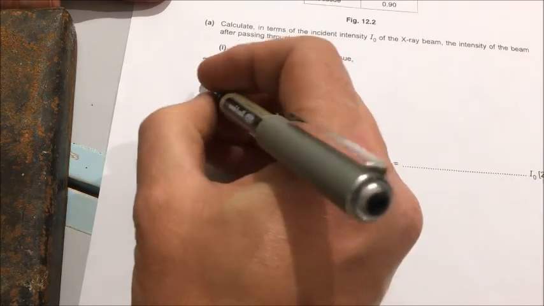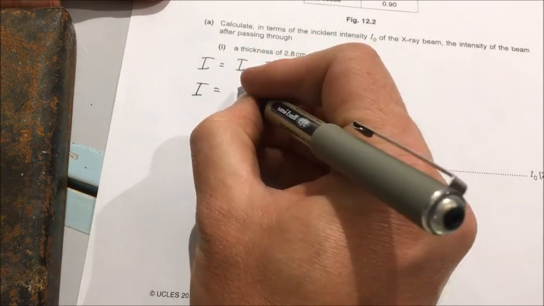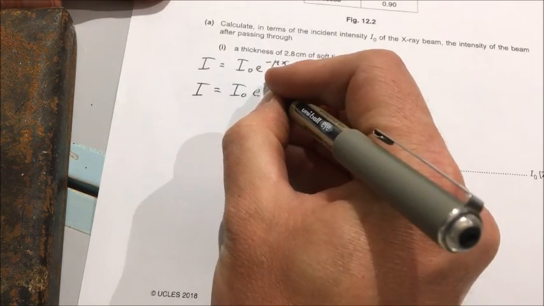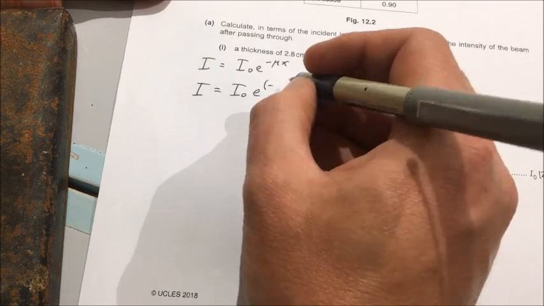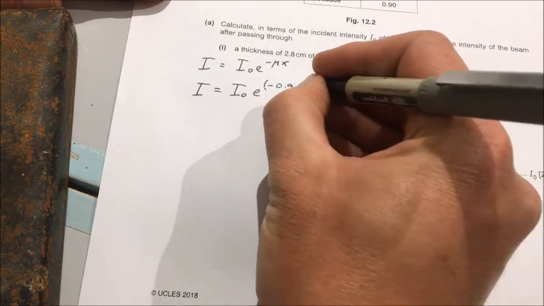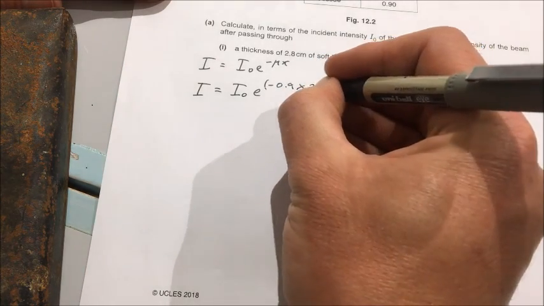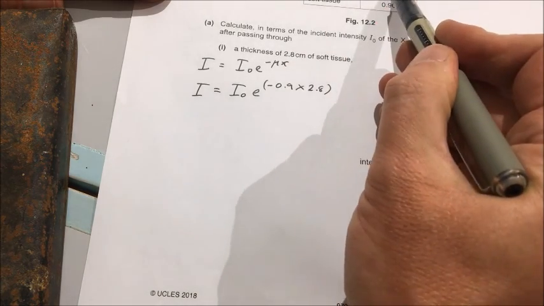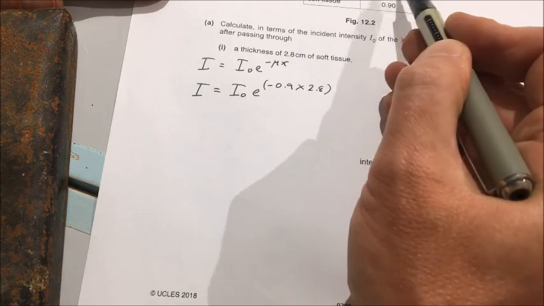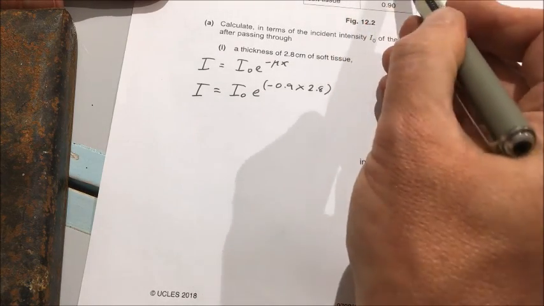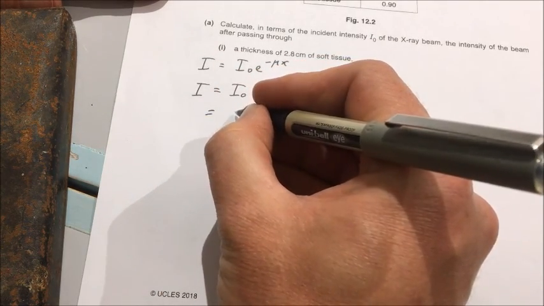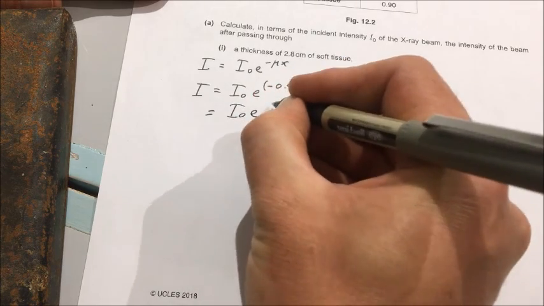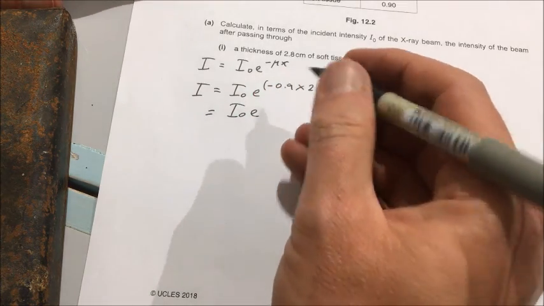That is soft tissue, so I'll be doing I equals I0 multiplied by e to the power minus 0.9 multiplied by 2.8. Now I can say that this is in centimetres because this coefficient is in per centimetre. If it were in per metre, I'd have to convert this, but I don't have to in this case because of the units I've been given. So now I can just calculate my value. It'll be I0 e to the power, and I'll do that multiplication. Let me pause and get a calculator.